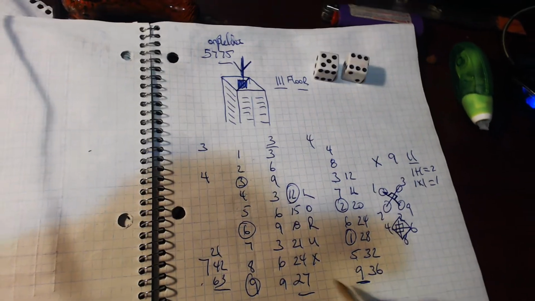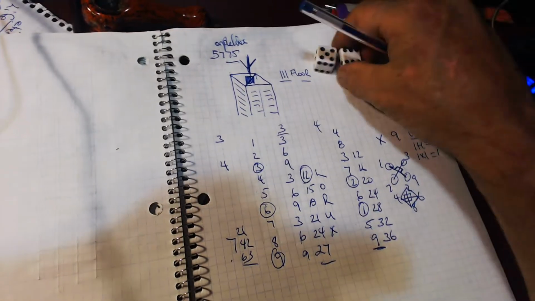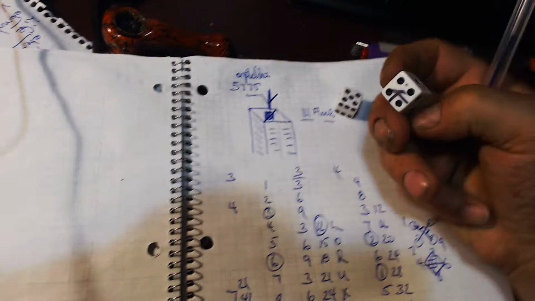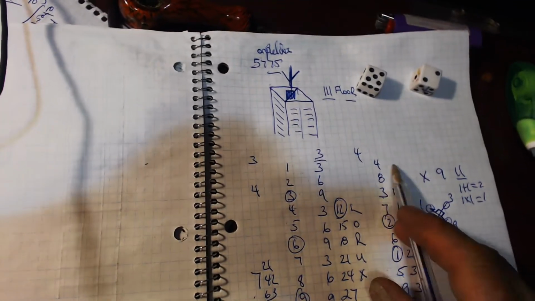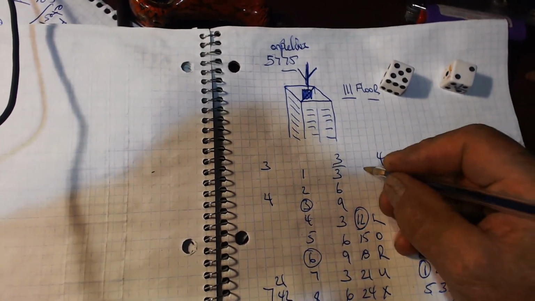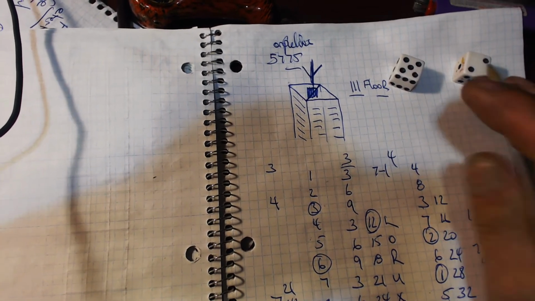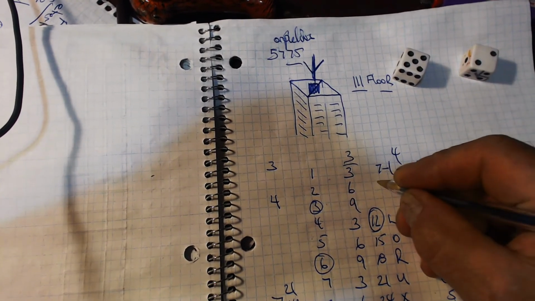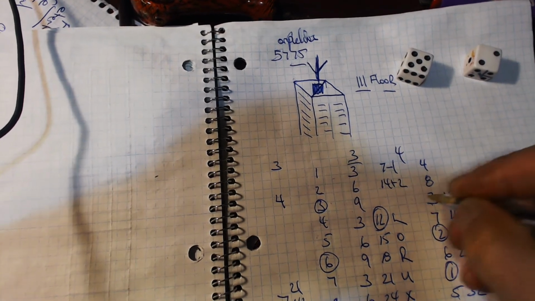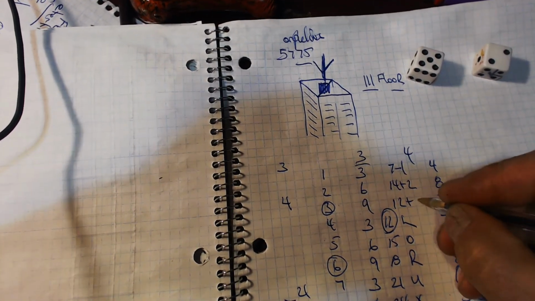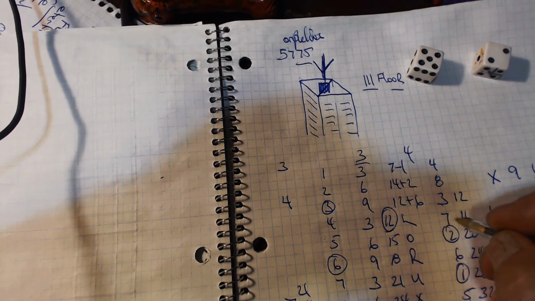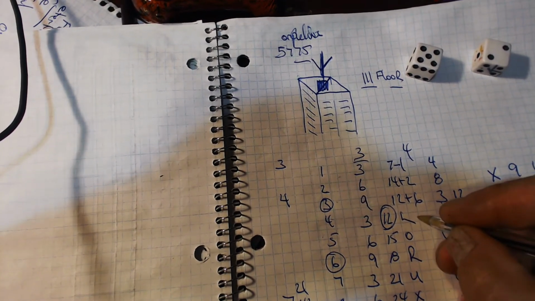Now, do we want to see the difference between all these numbers? Because on the dice, 3 and 4 are the reverse. So we're going to add them and minus them. 4 plus 3 is 7 and minus 1. And it's also 4 by 3 is 12. But we're just going to do plus and minus. Here it's 14 and 2. Here it's 12 and 6. Here it becomes 10 and 4.